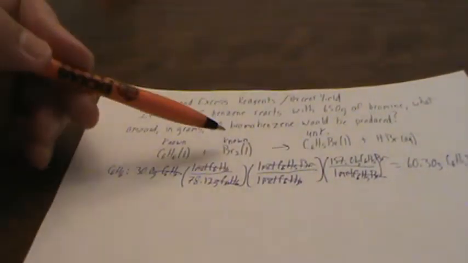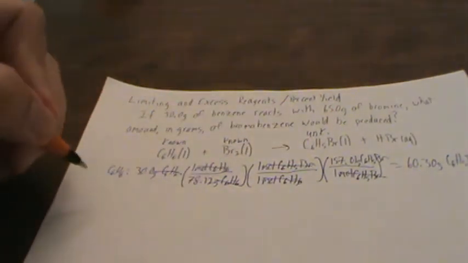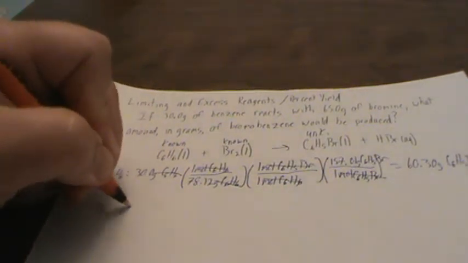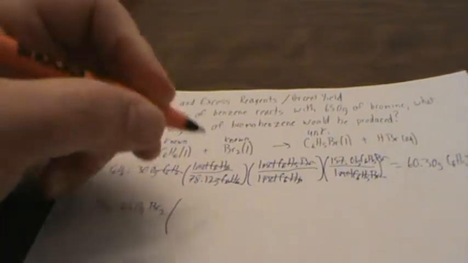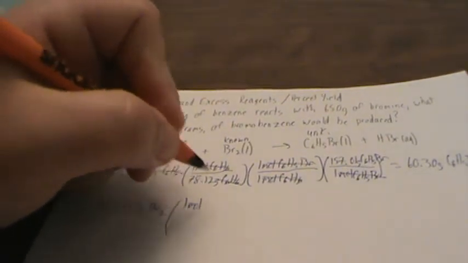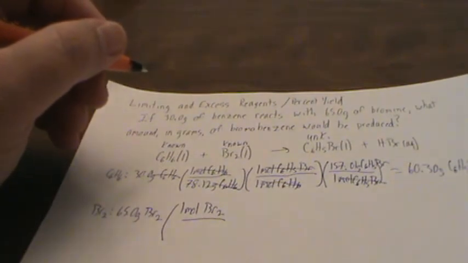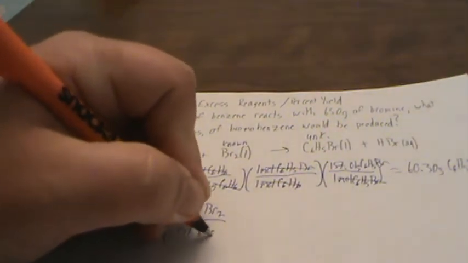Now we're going to set up another stoichiometry problem, and this time our unknown still stays the same, as I said, but our known is going to be bromine. We're starting off with 65 grams of bromine, and we're going to go to moles of bromine. So 1 mole of Br2 over the mass of diatomic bromine, 79.90 times 2, 159.80 grams.